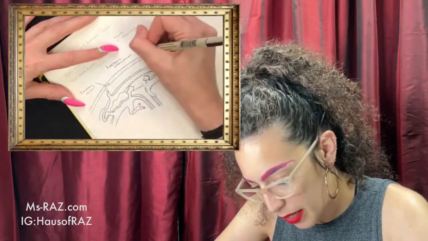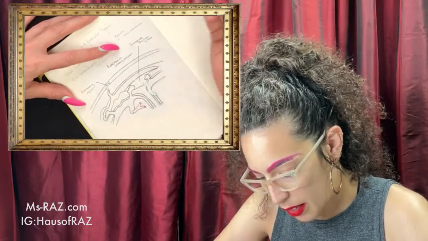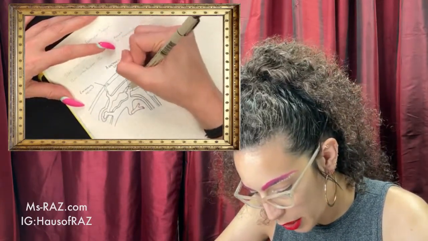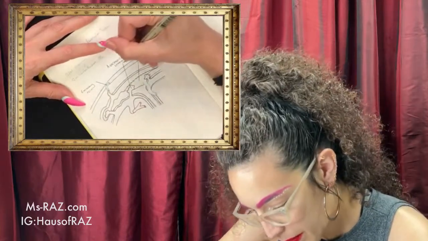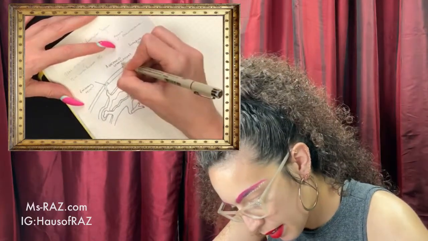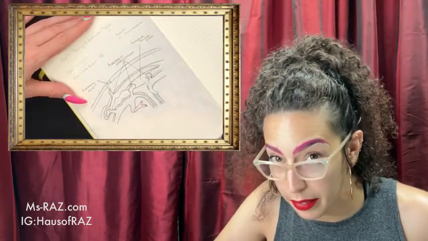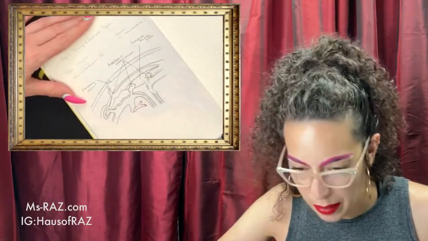What is that? Oh, I forgot to label my arachnoid granulations. There's a few of them actually. There's one there, and one over here. I think. I hope.